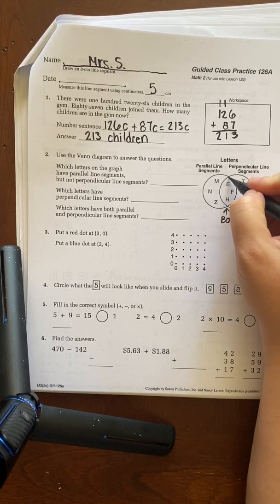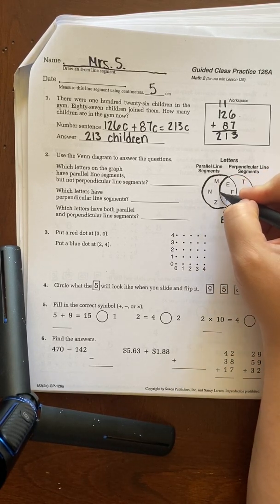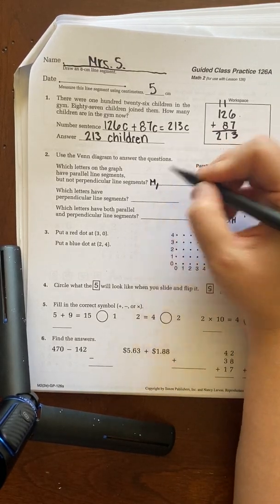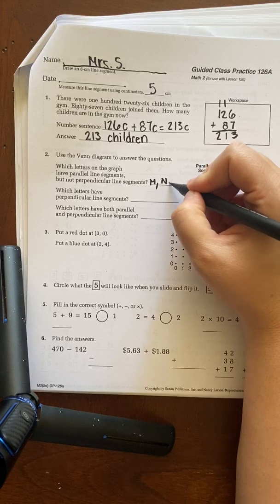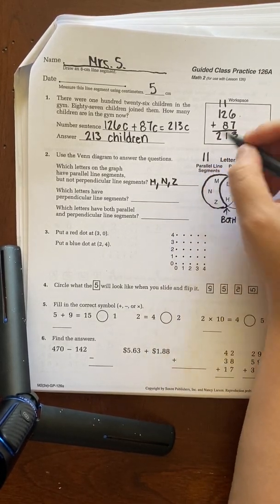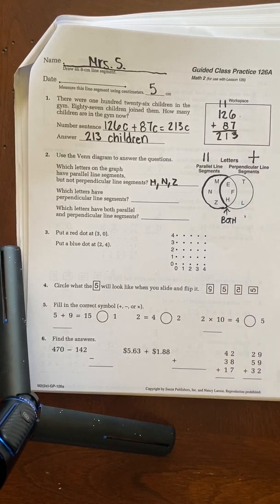So I'm going to go ahead and take my pen real quick, and I'm just going to box off this area right here that only means parallel. And I'm going to write those letters, M, N, and Z. Remember, parallel means two lines that never meet. Perpendicular means they meet at a 90-degree angle.